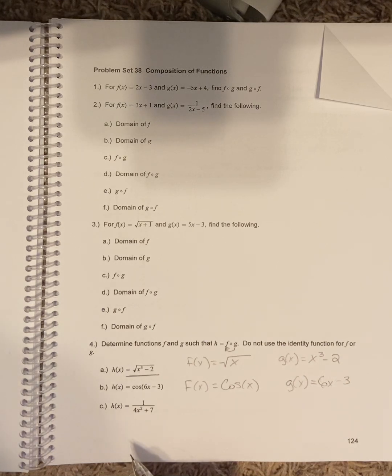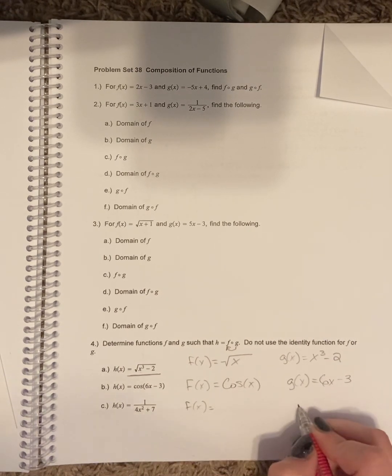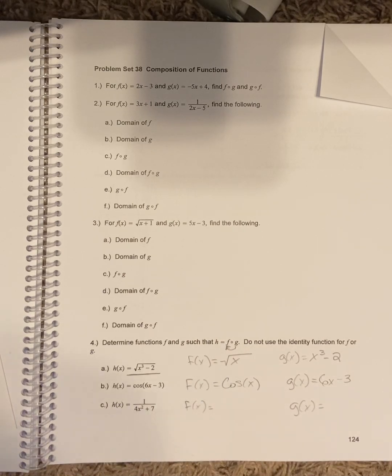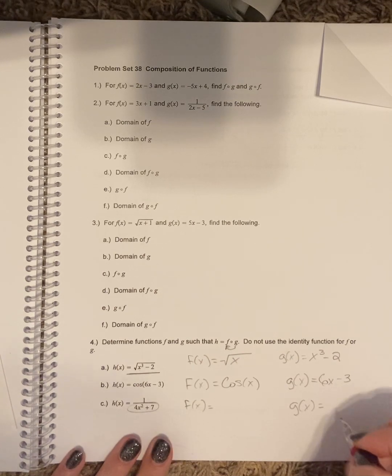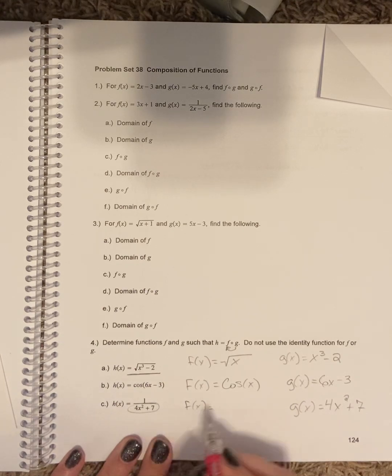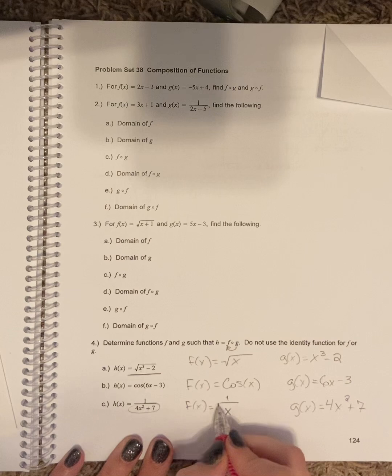And then the last one, it says h of x equals 1 over 4x squared plus 7. So let's look and see what is the deepest inside that equation. And to me, this looks like it's the deepest in there. So I'm going to say g of x is equal to 4x squared plus 7. And then that must mean we had an x underneath that fraction bar.